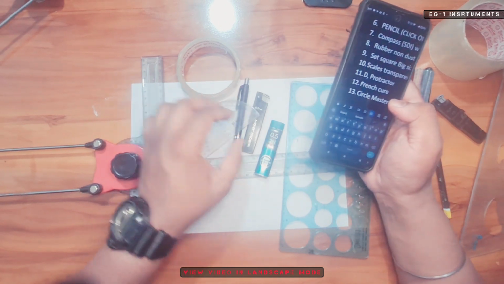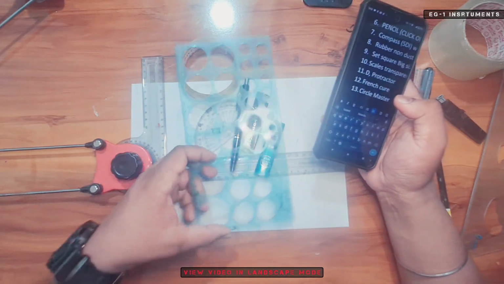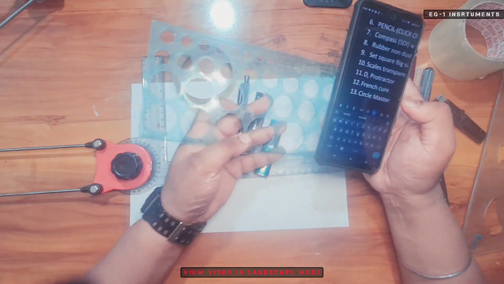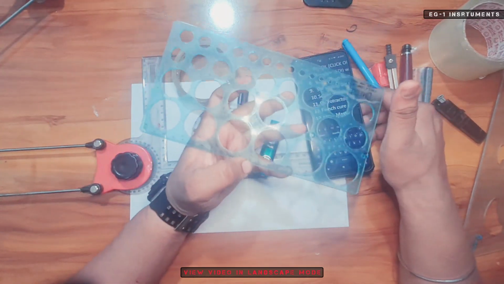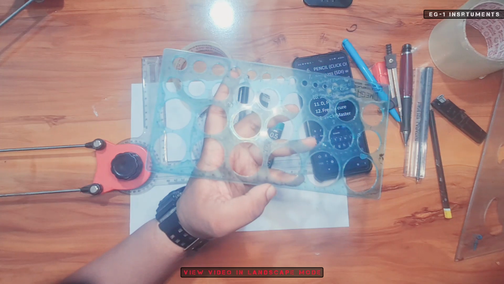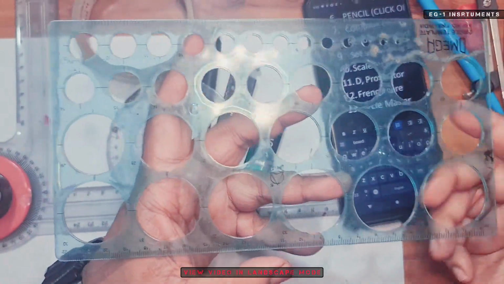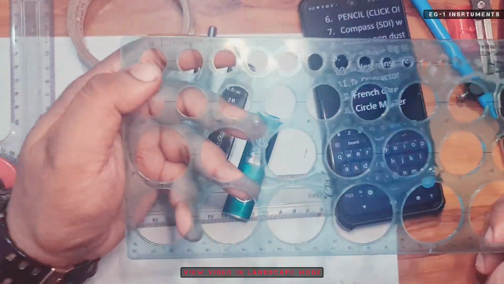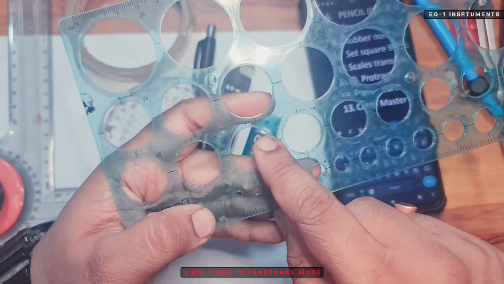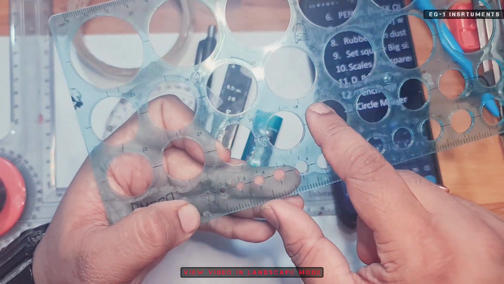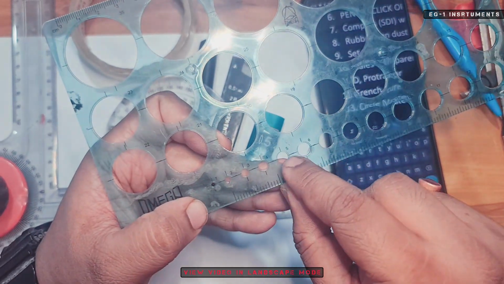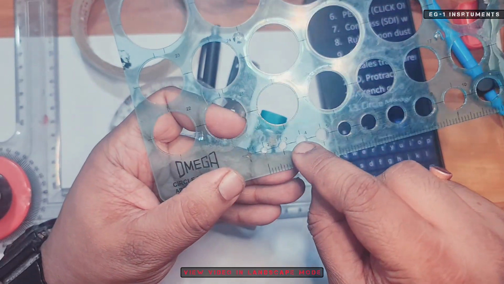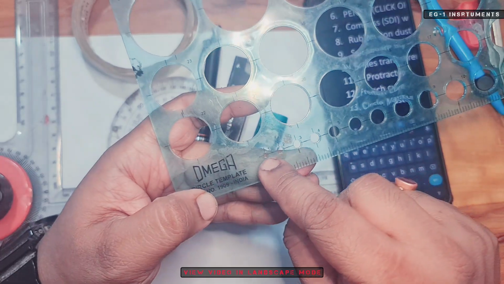And then you need this circle master. The circle master has a lot of circles, and these circles have multiple diameters written over them, like 20, 19, and this 5, 4, 3, 2, 1.